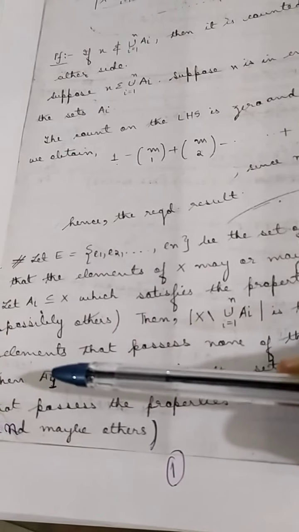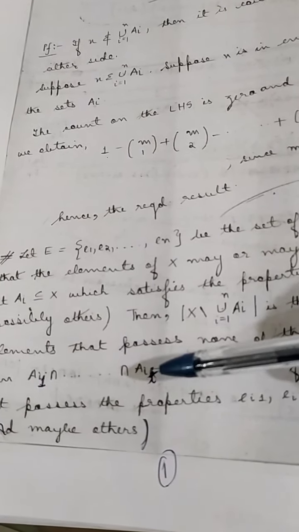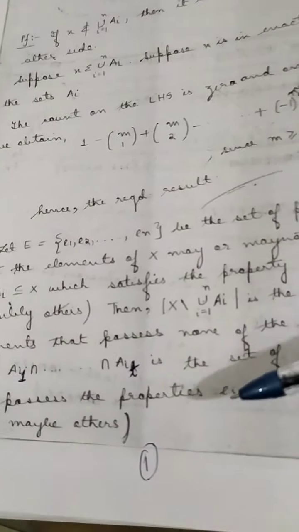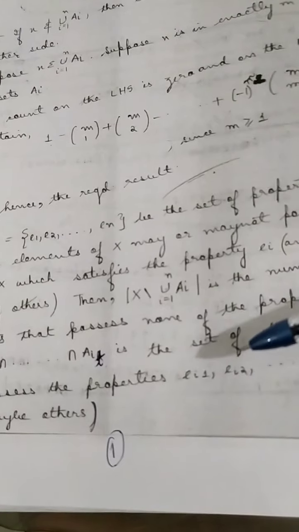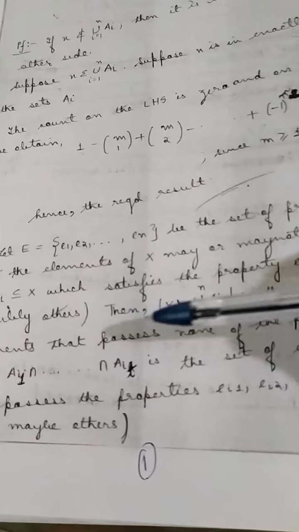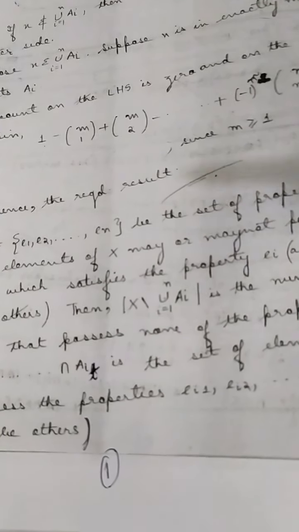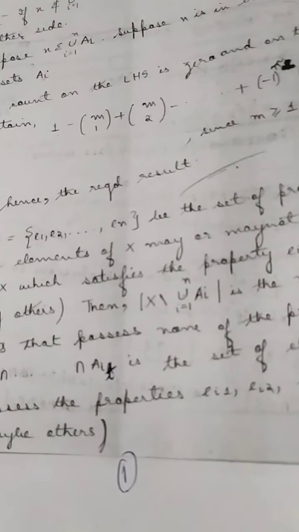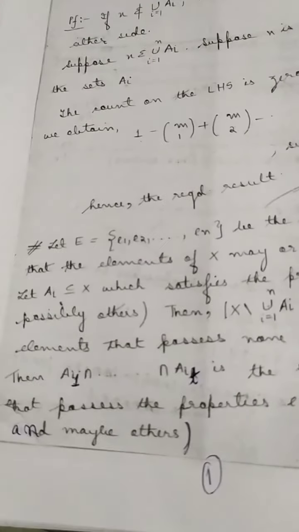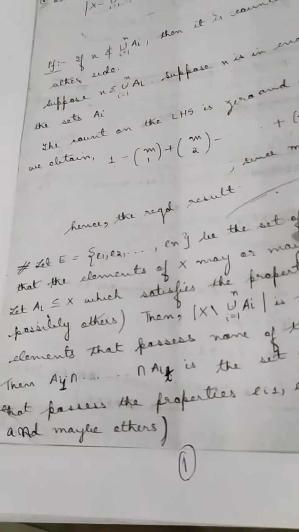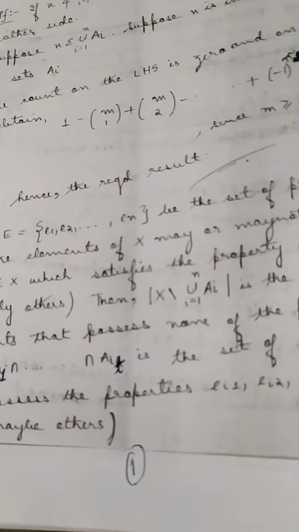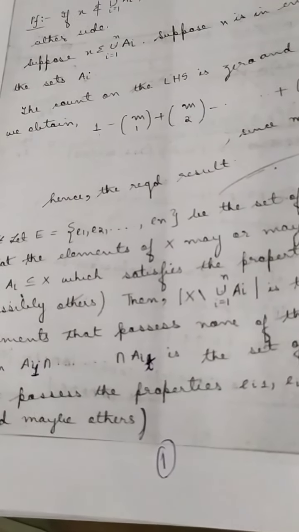Then Ai1 intersection up to AiT is the set which contains these T properties, Ei1, Ei2 up to EiT, their intersection. If I consider A1 intersection A2 intersection up to An, this intersection satisfies all those n properties E1, E2 up to En, and maybe others. The intersection may contain common elements, and there may be more elements with other properties as well.